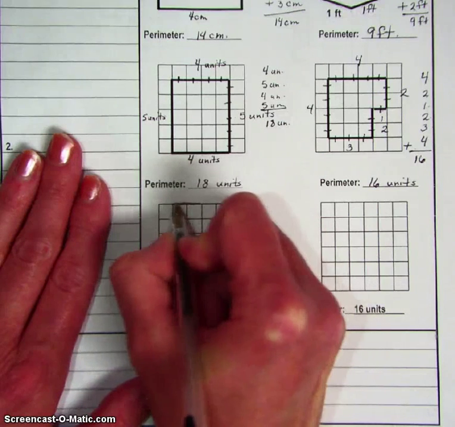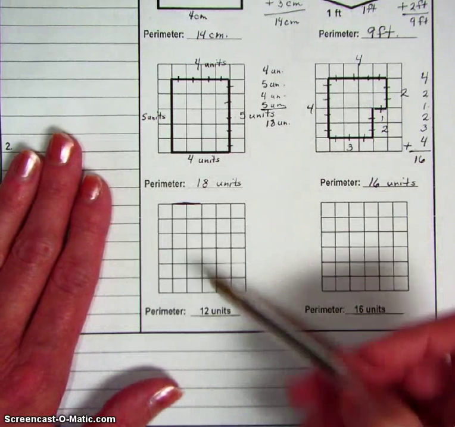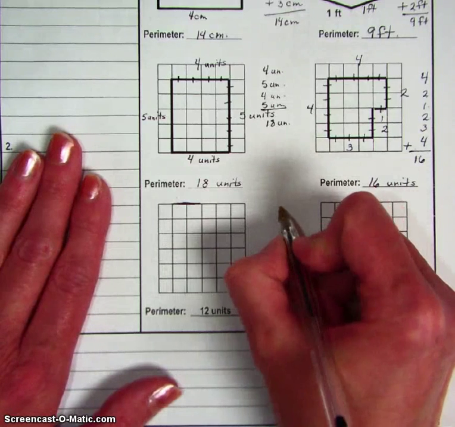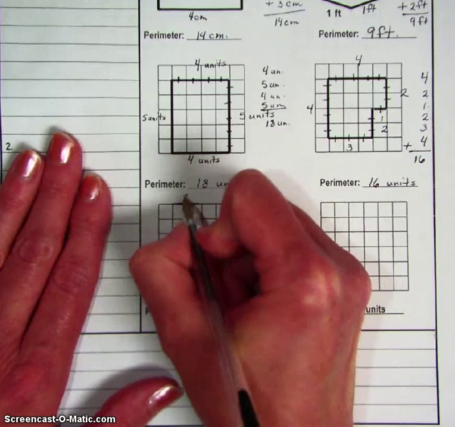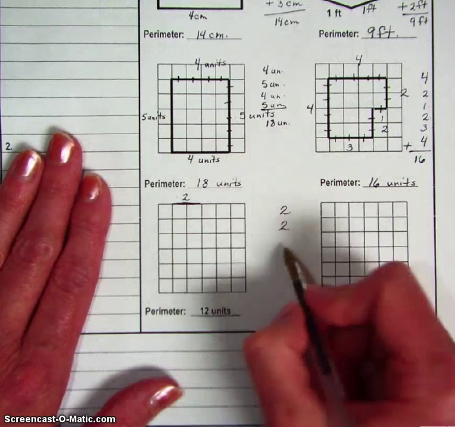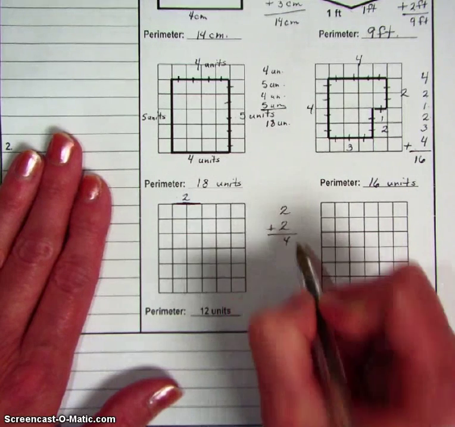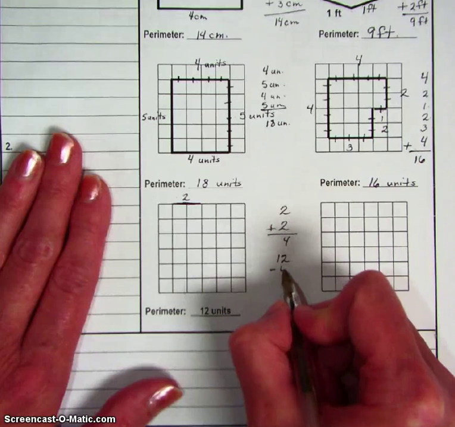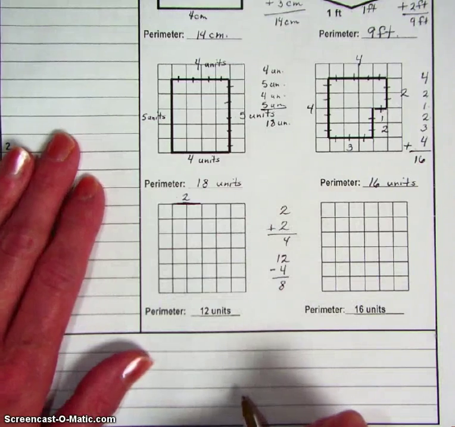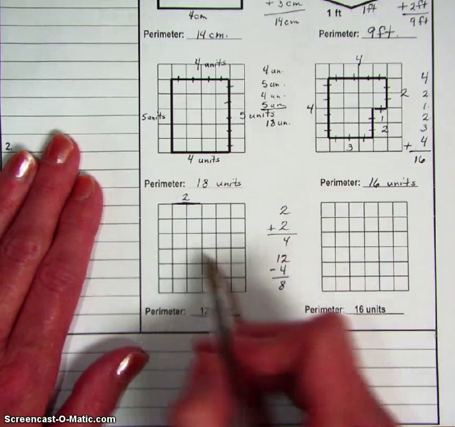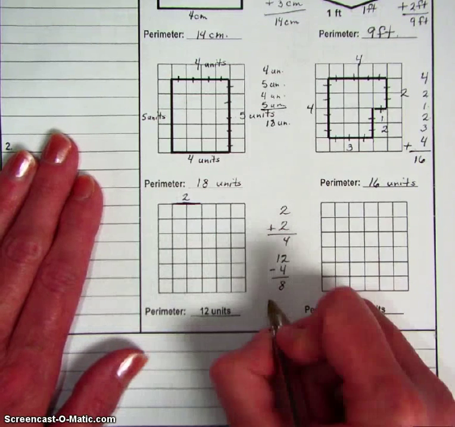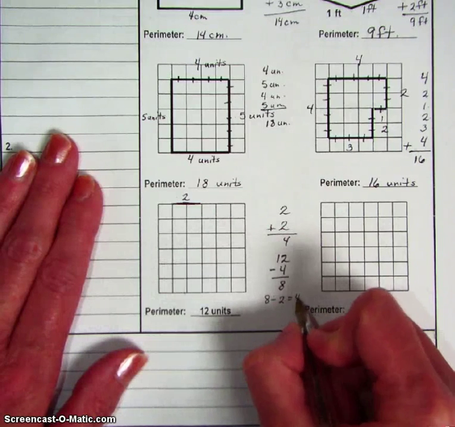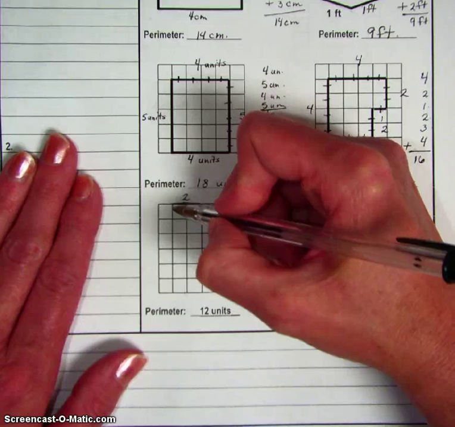1, 2. Well, I think I'm going to try a rectangle, so I know my opposite side is going to be 2 also, but I don't know how far to put it down yet. So I'm going to do a little math to help me. So I have 2 for this side. I know my opposite one's going to be 2, so that gives me 4. Well, let me see. If I have 12 units total, and I just put 4 on there, that'll leave me 8. Okay. Well, my 8 has to be split between the two sides. So 8 divided by the two sides, if I split that in half, gives me 4. So I know my side's going to be 4.